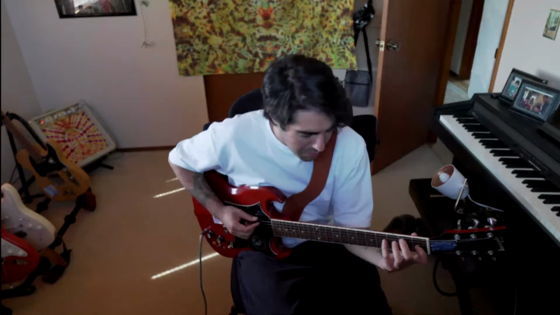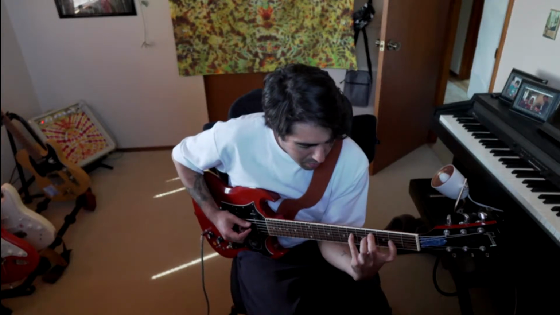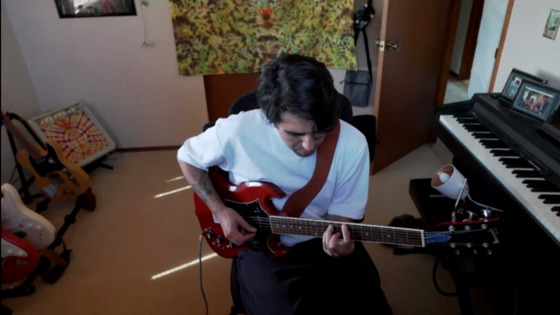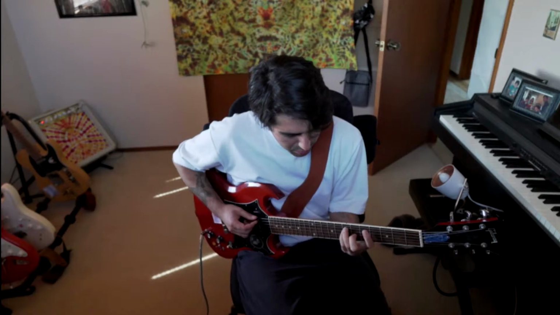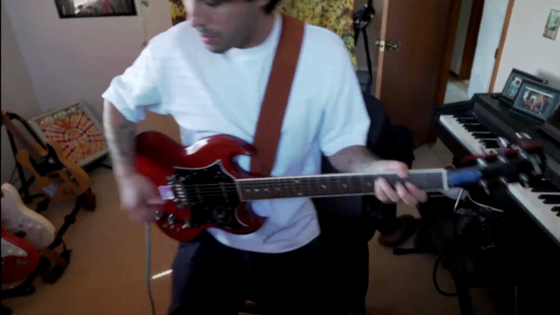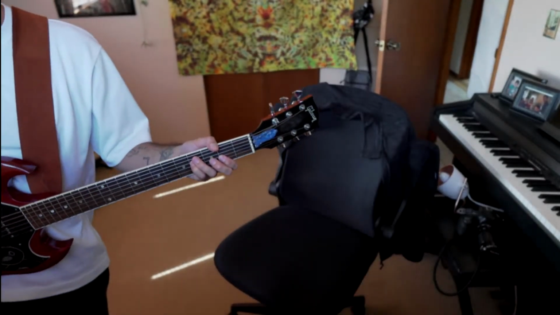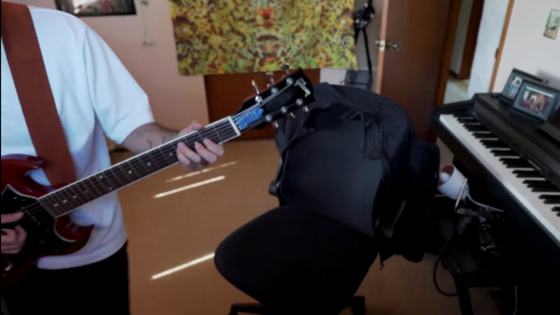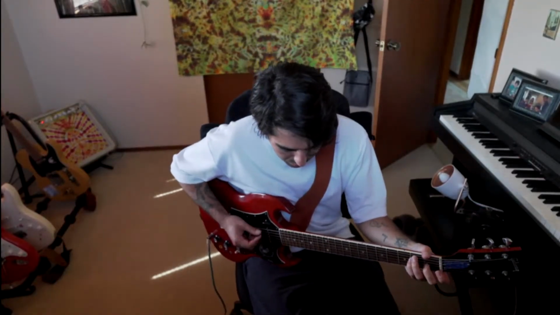I mean, it still sounds good, but I changed it to a Fullerton amp. It's just a little less gainy. I think it lets the SG be a little bit more clear.